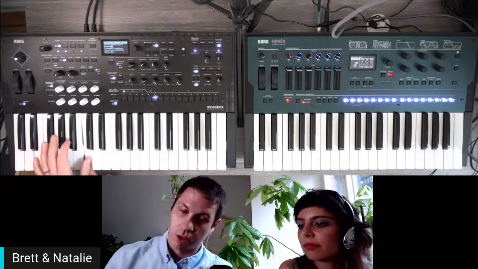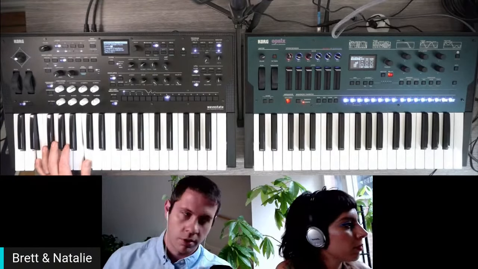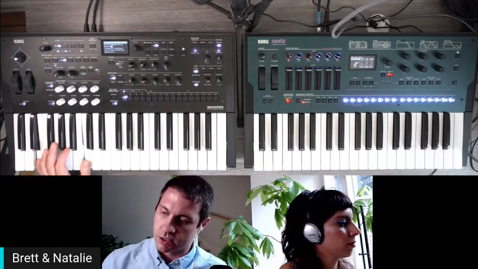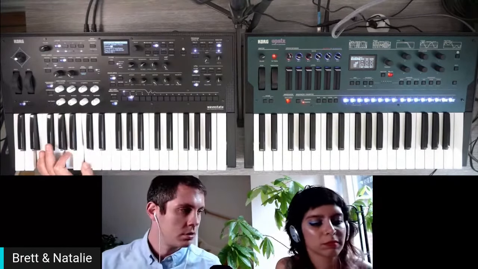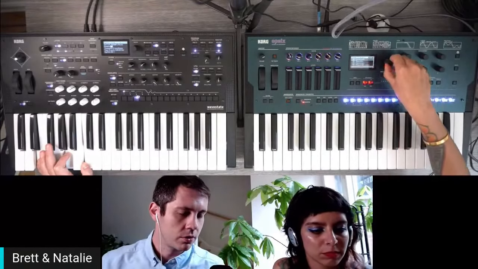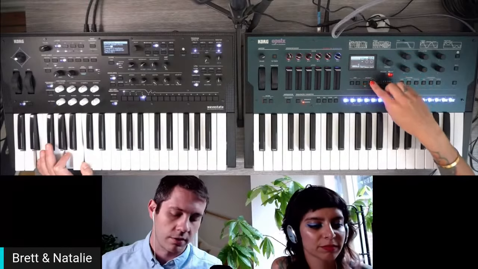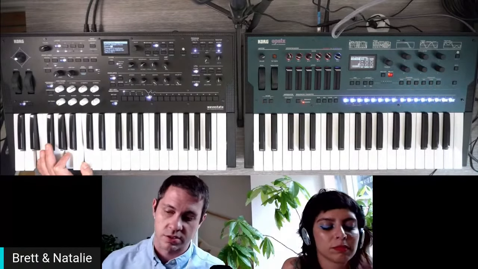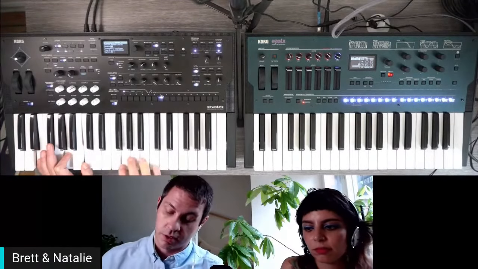So if we go to really low octaves for this, we'll get these really crazy deep low ends that happen. These are fantastic sounds if you're designing sound for film, anything like that. I think this is a really inspiring synthesizer for that. And in the upper octaves, it just sounds completely different.